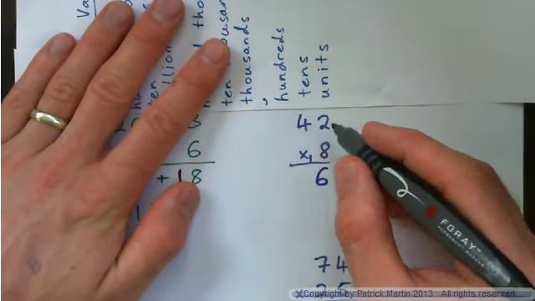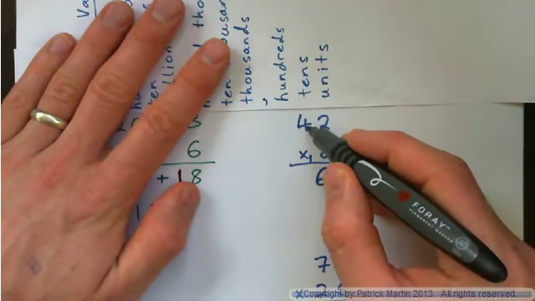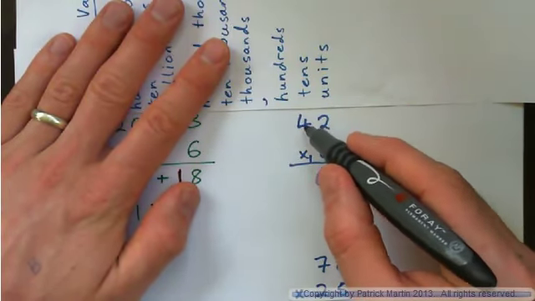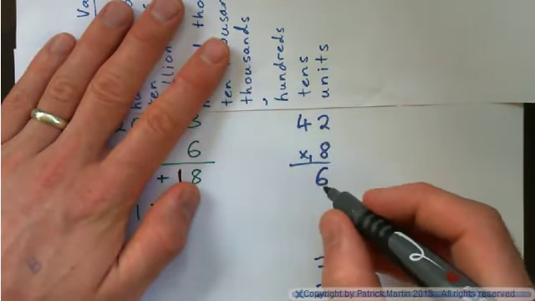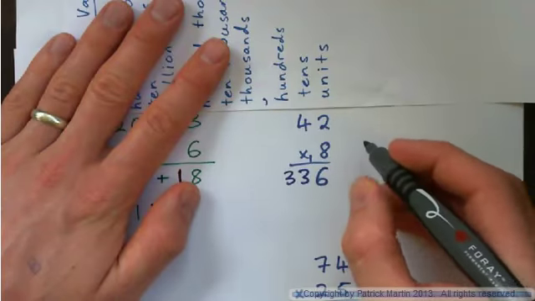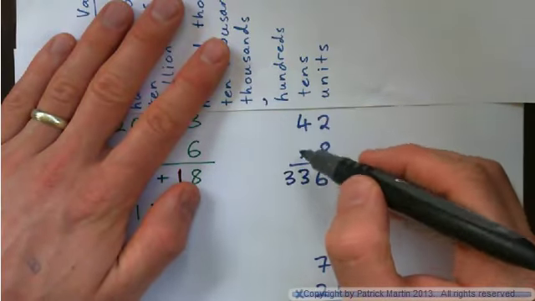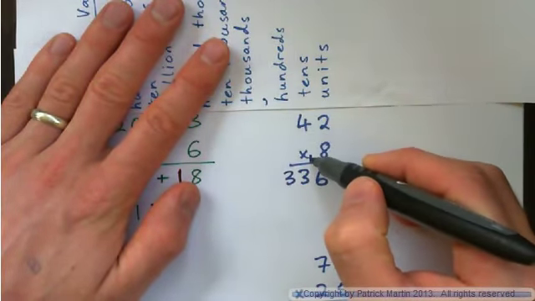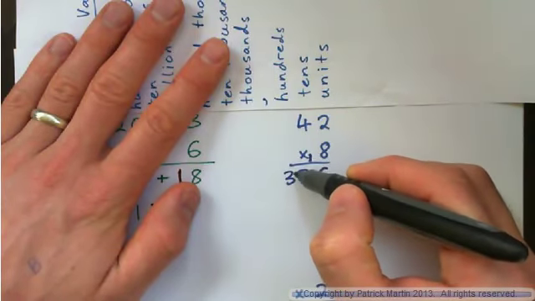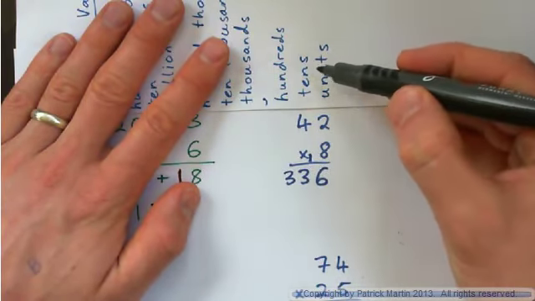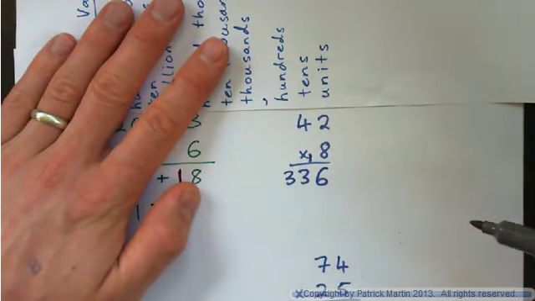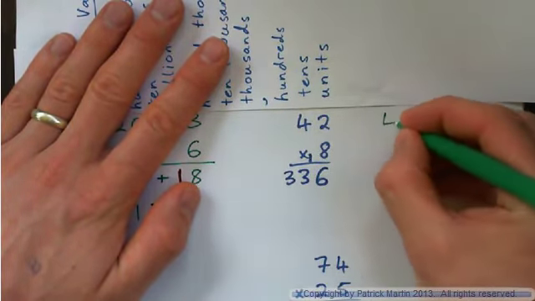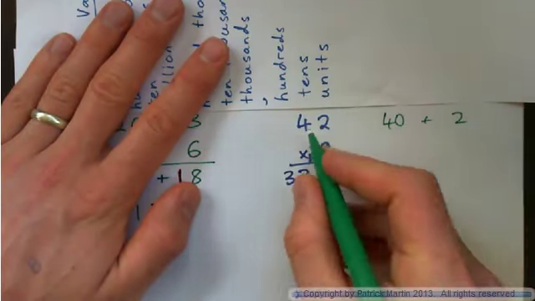Now 8 times 4 is in fact 8 times 40. Anyway, 8 times 4 is 32, right? 32 plus 1 is 33. So we actually did 8 times 40 is 320, and then we add a 10 and we get 330. See, so we've got units here, tens here, and we've got 100 over here, right? So just writing that out, 40 plus 2 is 42.